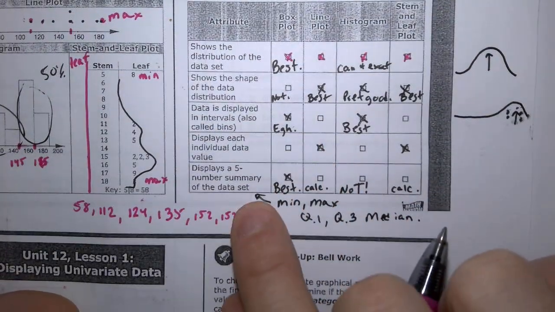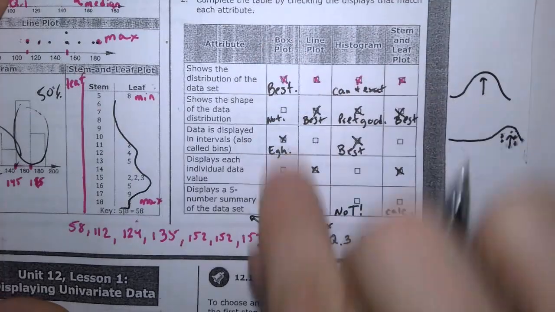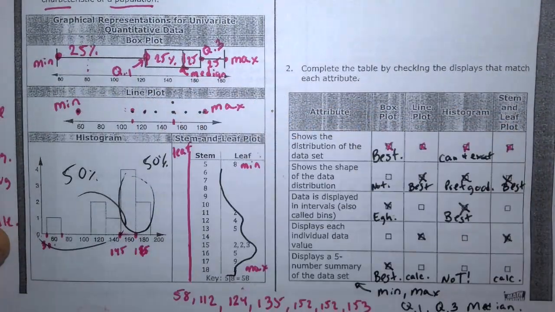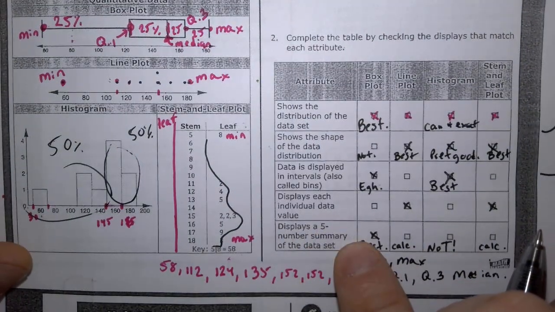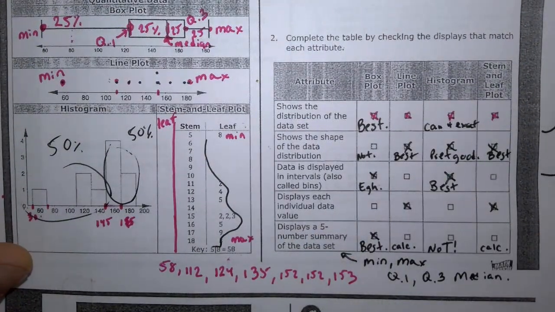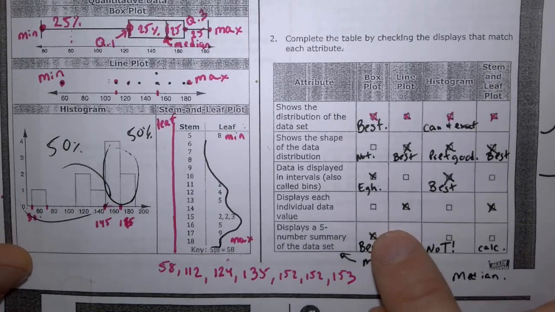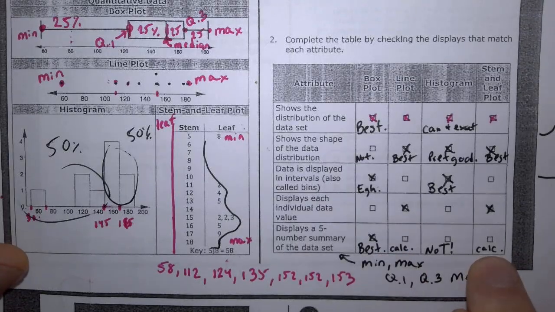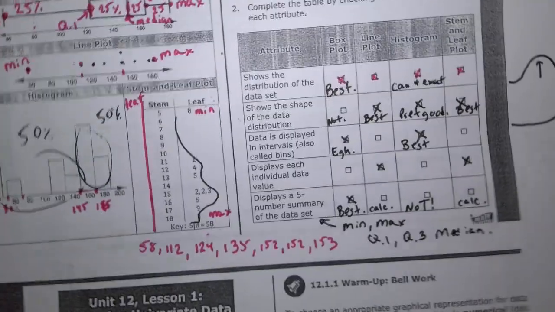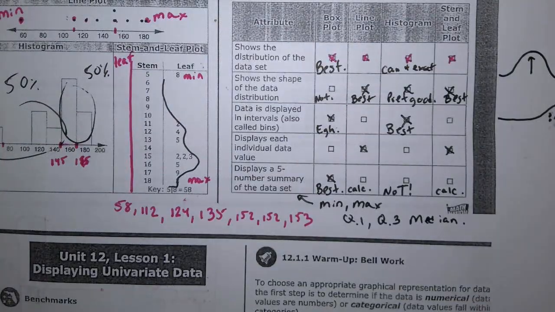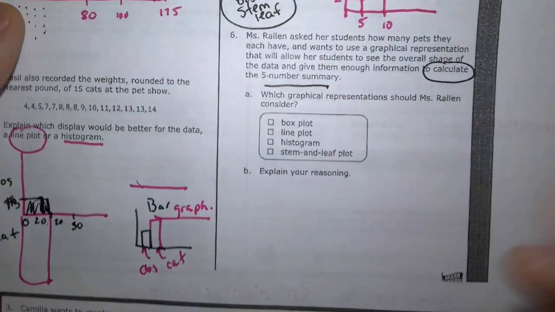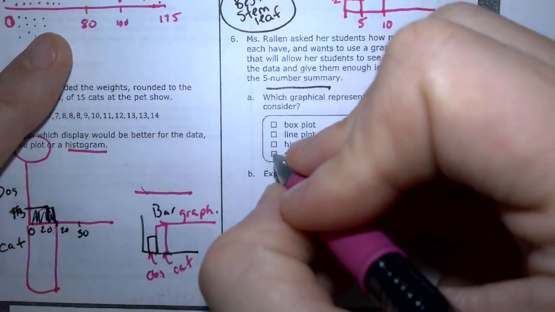So if we flip our paper over, in order to get the 5-number display, the box and whisker would be best because we could see them right away. The box and whisker would tell us the 5-number set right away, but I can't see the shape with that really, and I want to be able to see the shape. So which two could I use to see the shape and be able to calculate? I could use the line plot or the stem and leaf, assuming the line plot shows me individual values. If the line plot doesn't show me individual values, then I'm going to be stuck with stem and leaf. Okay? So I am going to say the stem and leaf is best.